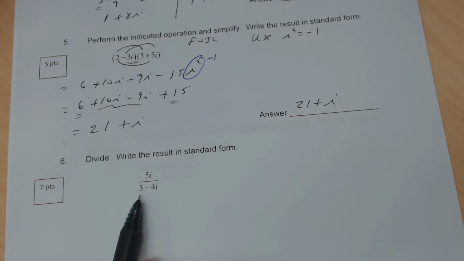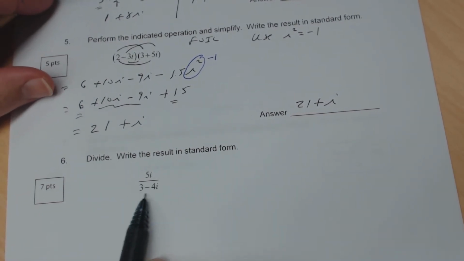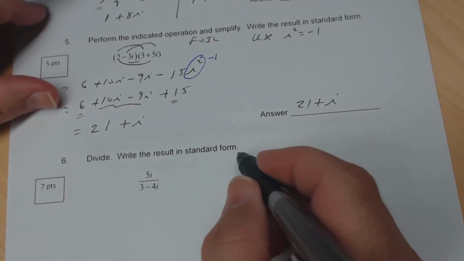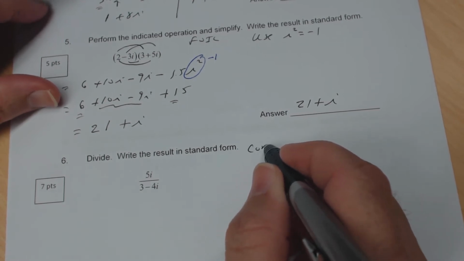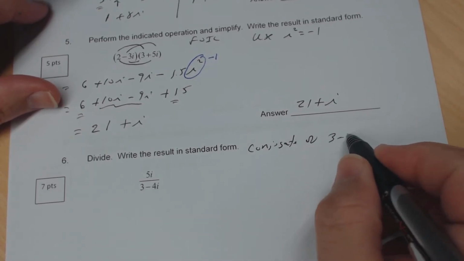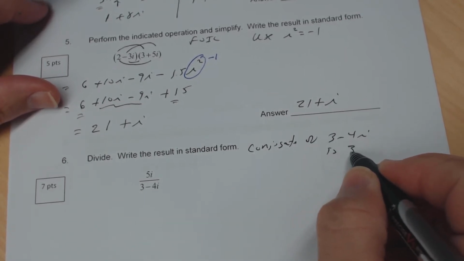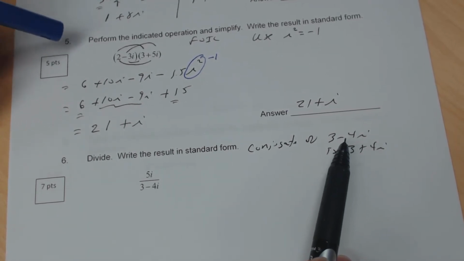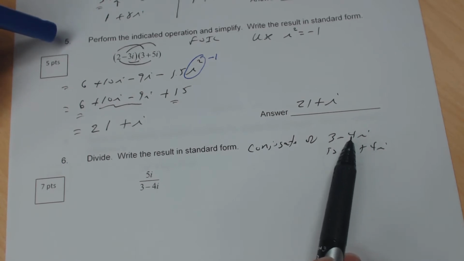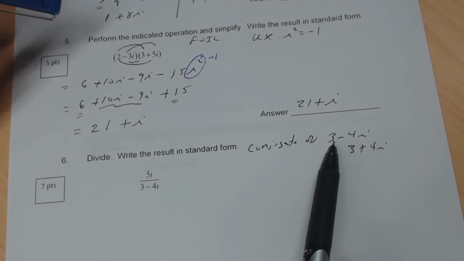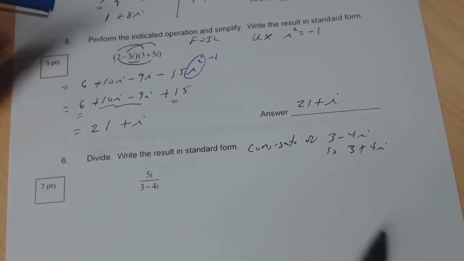Okay, now over here, you had to use the idea of conjugates because you want to get that imaginary number, i, out of the denominator. All right, so that's the idea. So you had to use the idea of conjugate, and the conjugate of the denominator is 3 plus 4i. Remember, all you do is just change the sign of the imaginary part. So the conjugate of 3 minus 4i is 3 plus 4i.